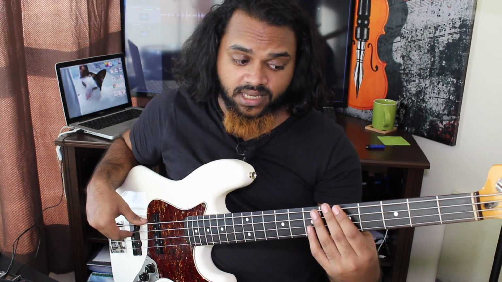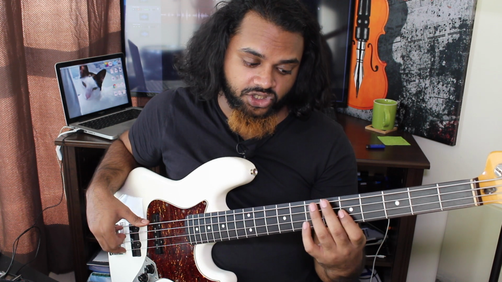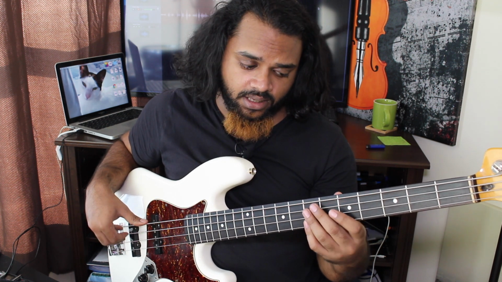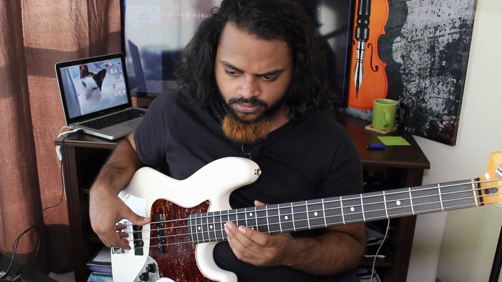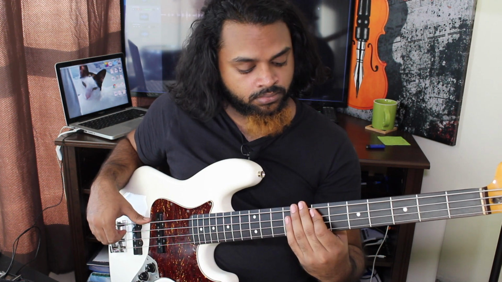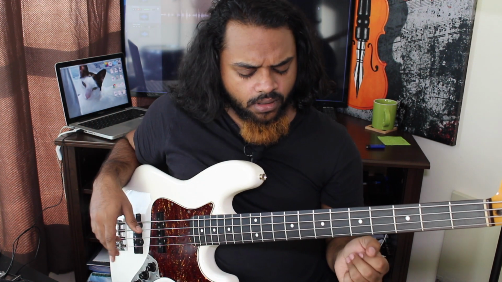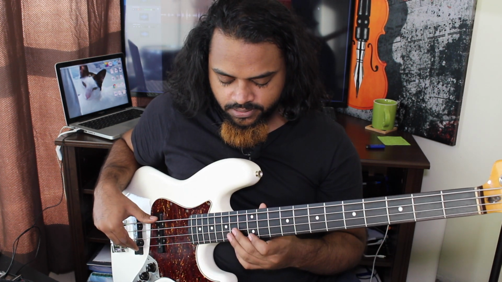So from A, the 3rd note is D, and then from C, the 3rd note is E, from D is G, from E it's A, G, C, A, D. Right? And then you can do it backwards. Right? Now that's a sequence of technical thirds. Now, based on that sequence, you can create other kinds of sequence. Something like this.